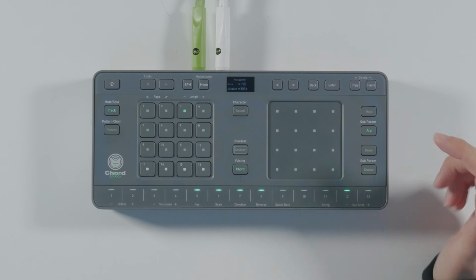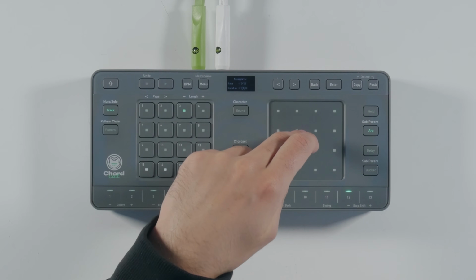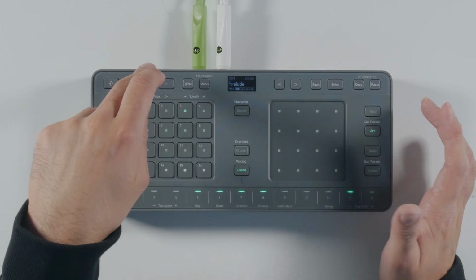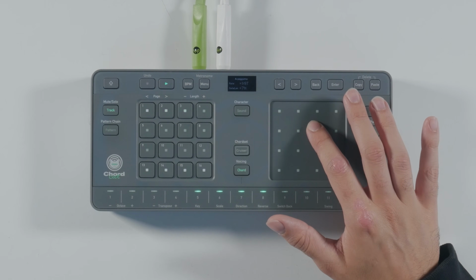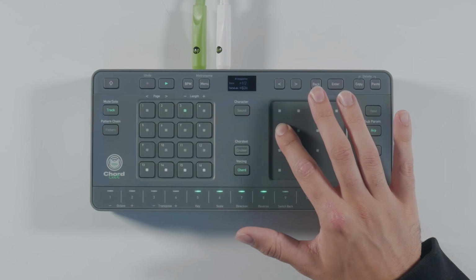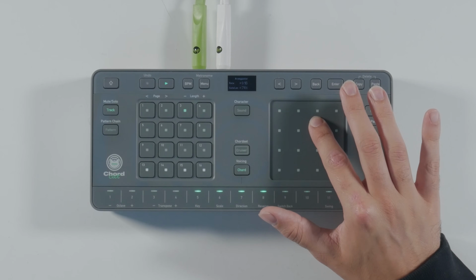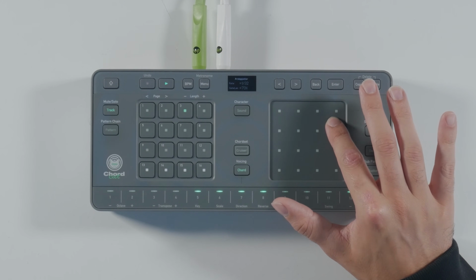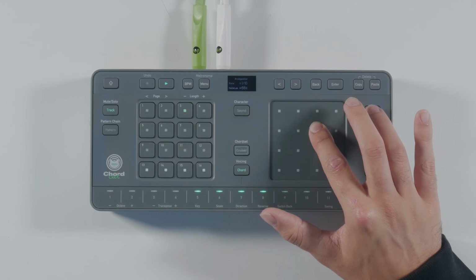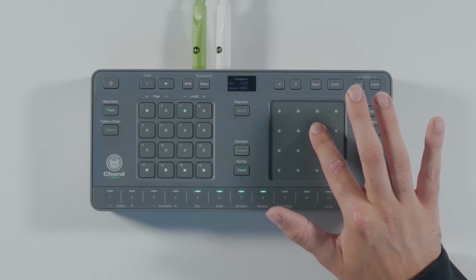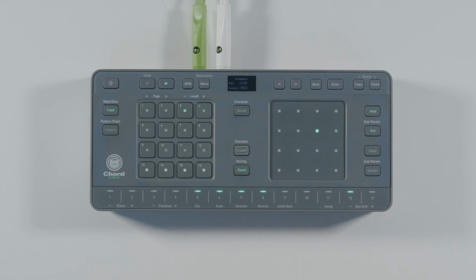We can also change the entire sequence into an arpeggiation by clicking ARP. Once we've selected ARP, we can hold down somewhere on this pad with our finger and preview the arpeggiation. Find somewhere that we like, we can hit hold and it will stay exactly where it is.